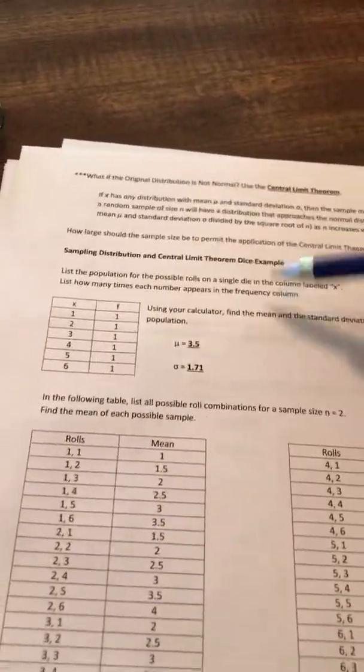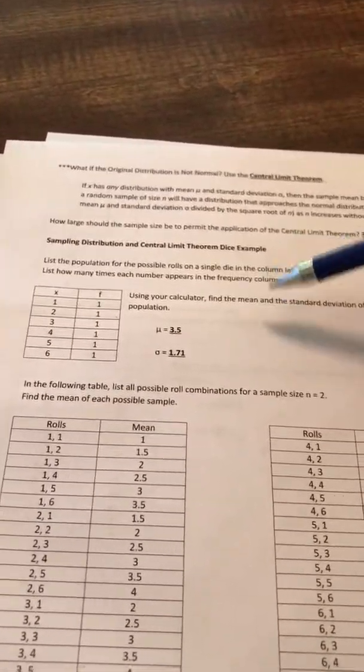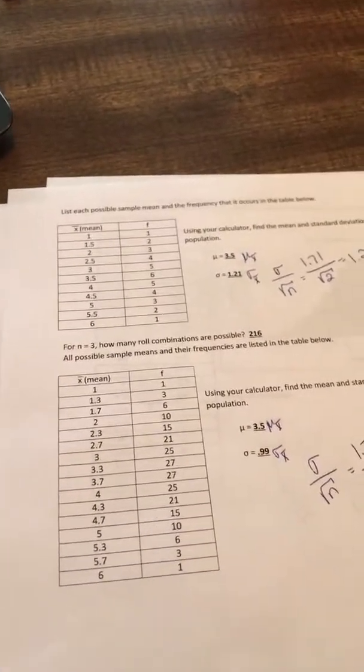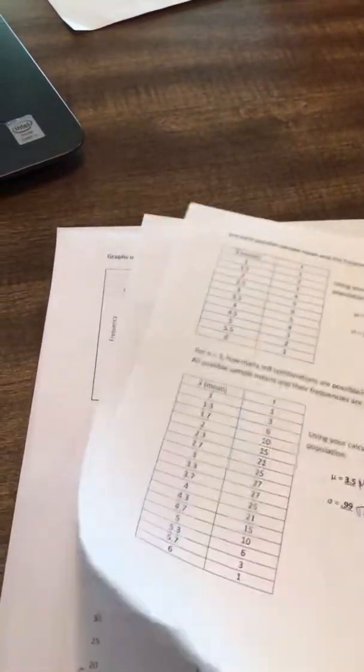So this talks about sampling distribution and the central limit theorem with the dice, because we started with the uniform, and then like I just said, it became normal after only doing 2 dice. And the formulas are the same, which we've already shown, that sigma divided by the square root of n works.